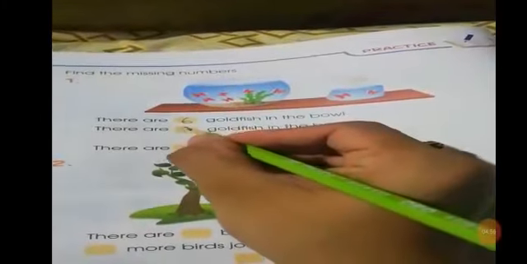There are dash goldfish in the bowl. There are 6, right? 6 here in this block. There are dash goldfish in the bag. 1, 2. Count them and write here 2. So what we have to do, we will make the number stories, addition stories like this.